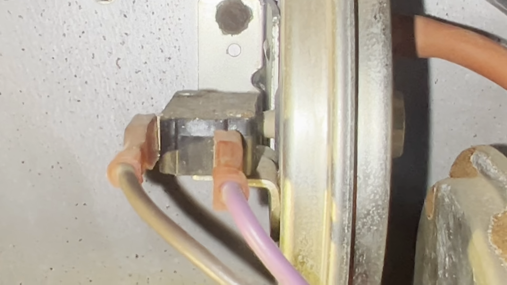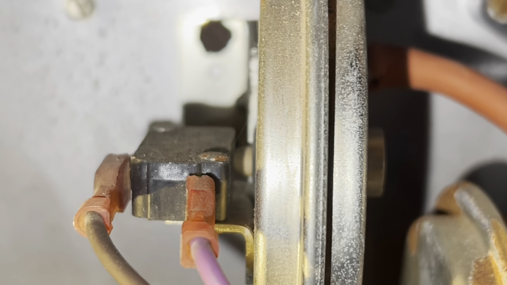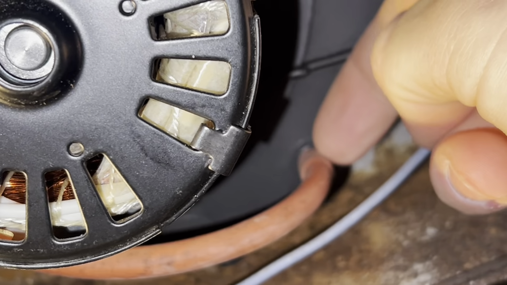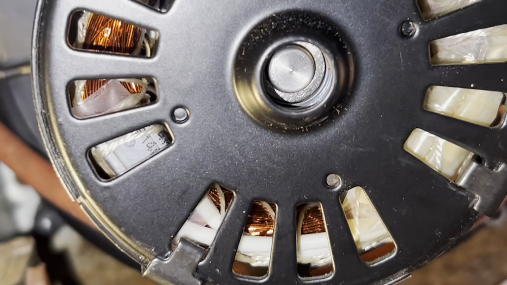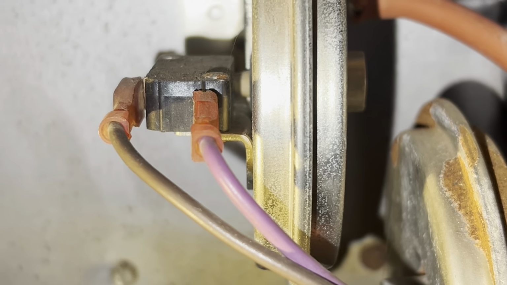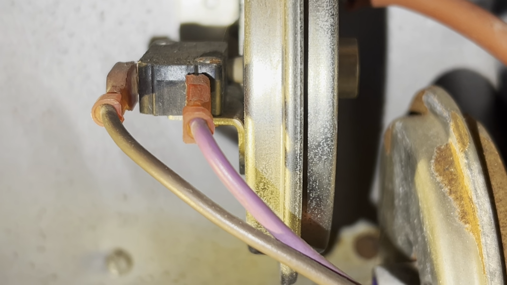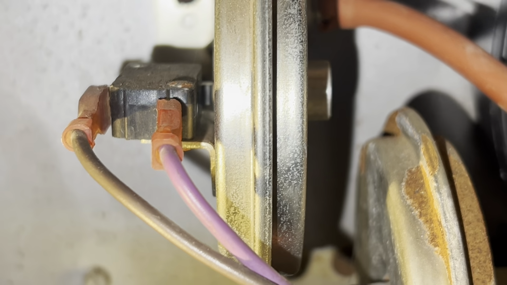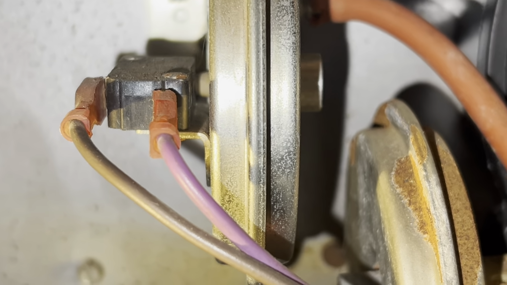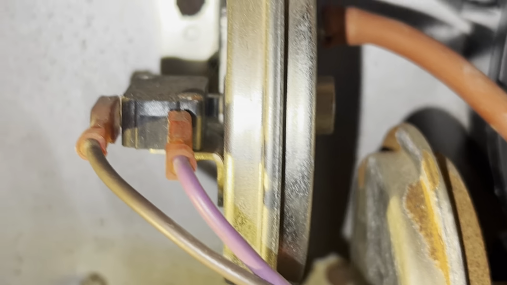All right, I want you to take a look right here. Take a look at this. I'm going to start the unit, and I'm going to unplug this guy right here. And when I plug him back in, it should suck that pressure switch closed. So take a look right here. Contacts are open right now. Contacts close. Contacts open. Contacts close. Okay.